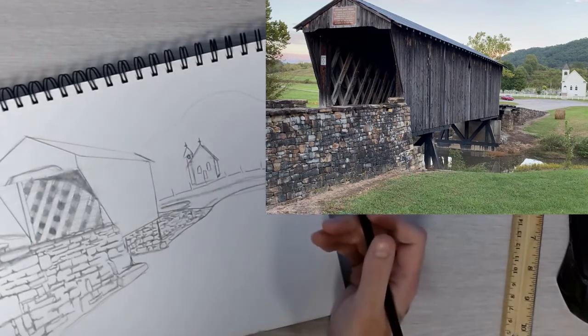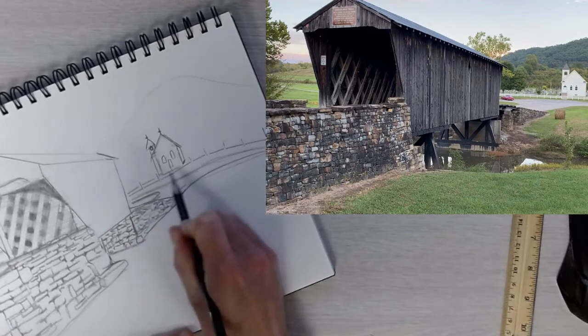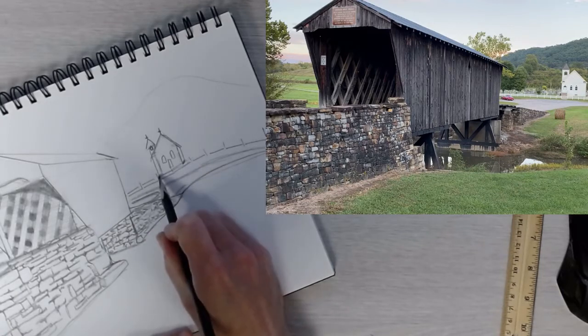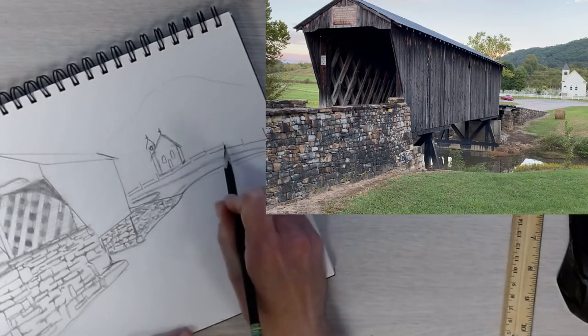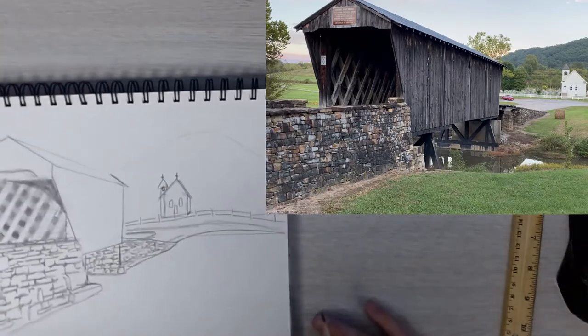Now once you have that, then you go back in and you do it again. And if you want to connect it, you can. If you don't want to, that's fine. There you have a fence row.